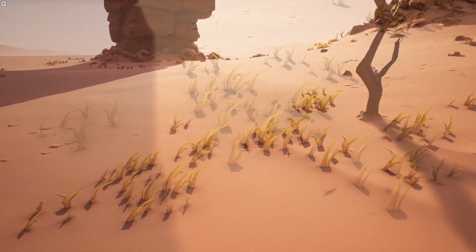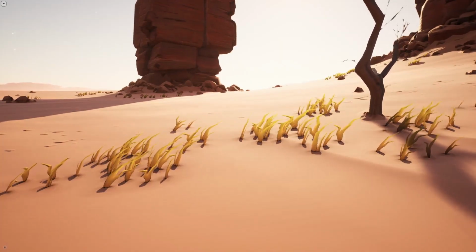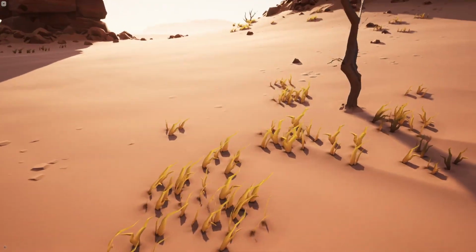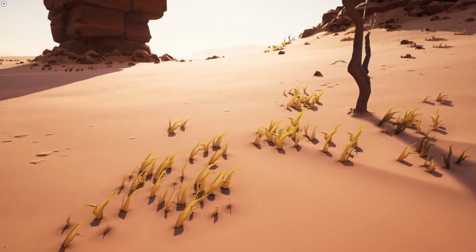Also, one issue is that this mesh really needs to be pretty much flushed against the landscape for this effect to properly work, and even though each grass instance is somewhat accurately placed on the landscape surface when you paint them using the foliage tool, that may not be enough.